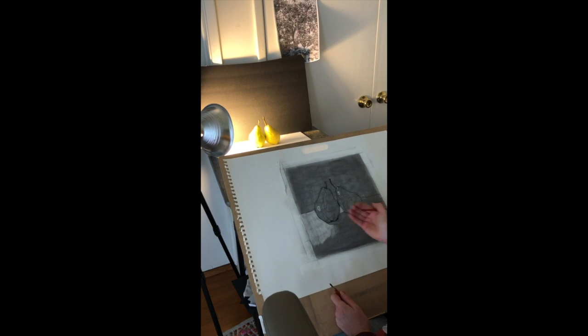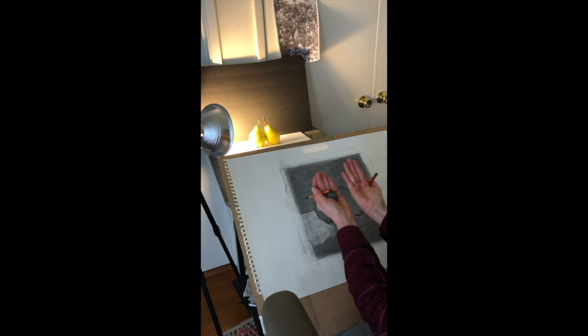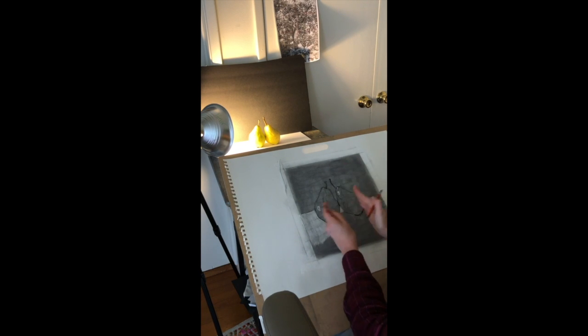You should never have the eraser coming right up next to your charcoal pencil. Kind of keep those separated. So you can either work all your shadows and then all your lights, or kind of back and forth. I tend to like to do both and work them kind of simultaneously so I can see their relationship to each other.